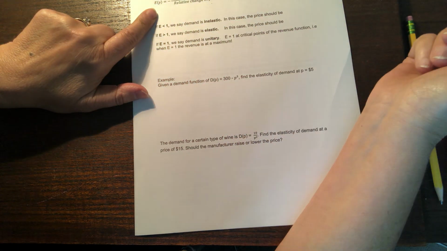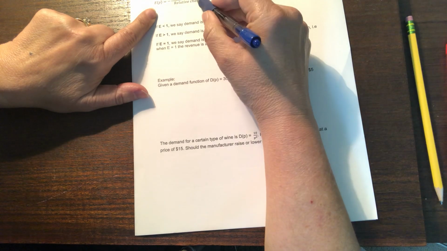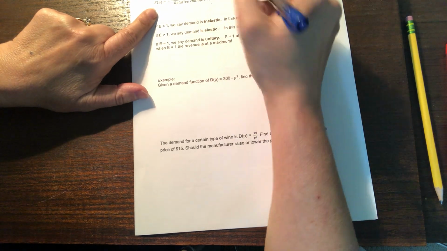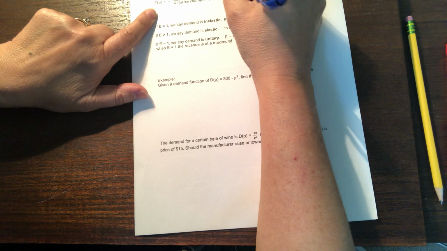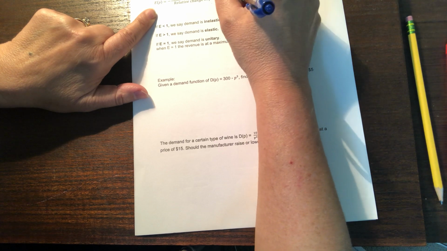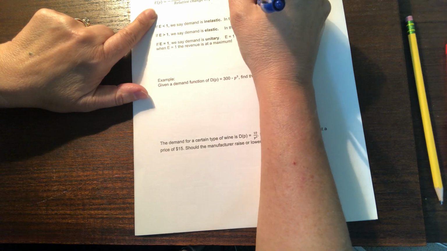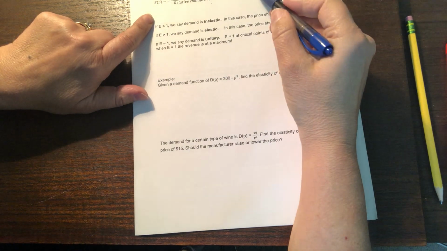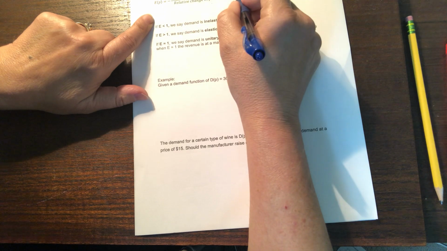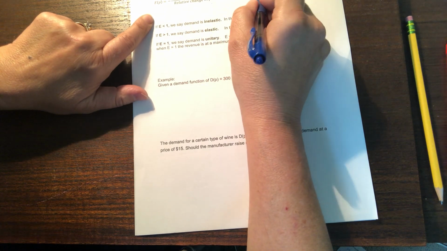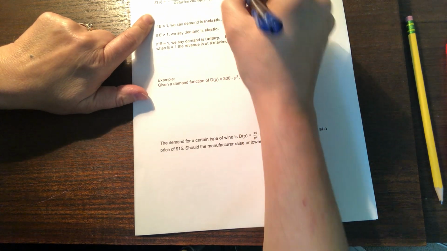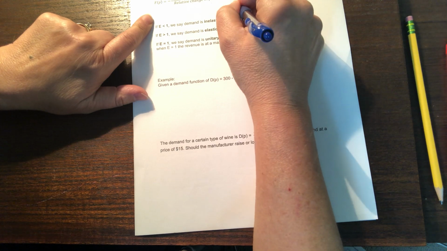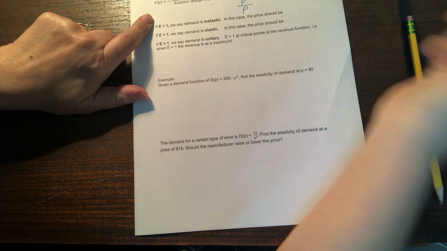Now I'm going to talk about the minus sign in a minute. So what's a relative change in demand? Well, it's the derivative of the demand function with respect to the demand function itself, right? We just said relative change in a function is the derivative divided by the function itself. Over the relative change in price. So it's the derivative of the price with respect to what the price was itself.